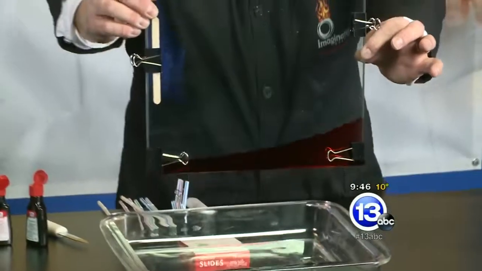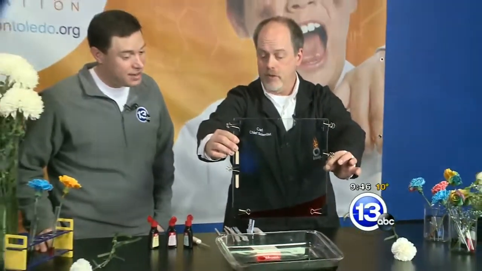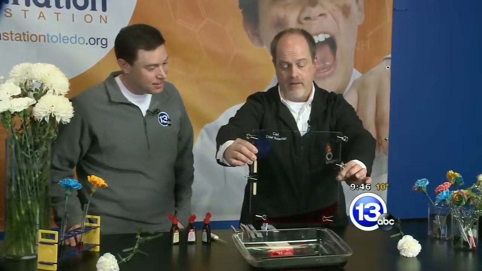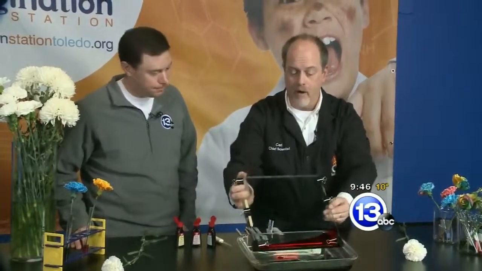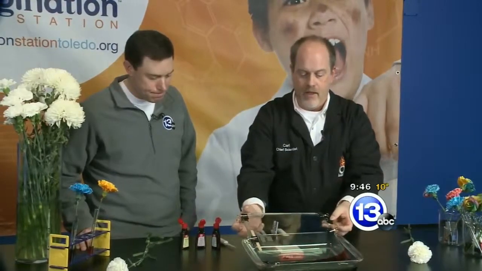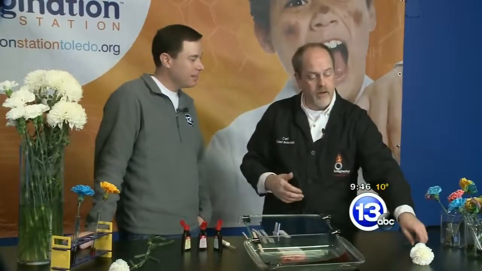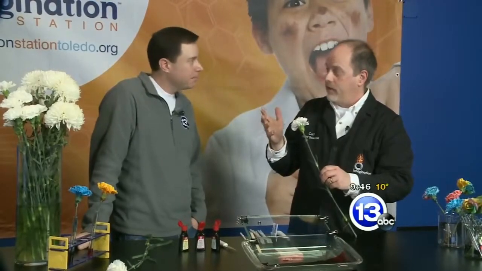And if you leave it in there long enough, it'll go almost nearly to the top. But you can see there's an appreciable difference in terms of if the glass is close together. And that's capillary action. That's what's happening partway with flowers. Okay. The other thing, like I said, is the water vapor evaporating from the flowers themselves.